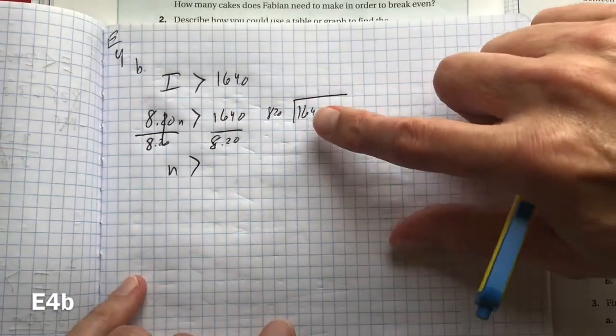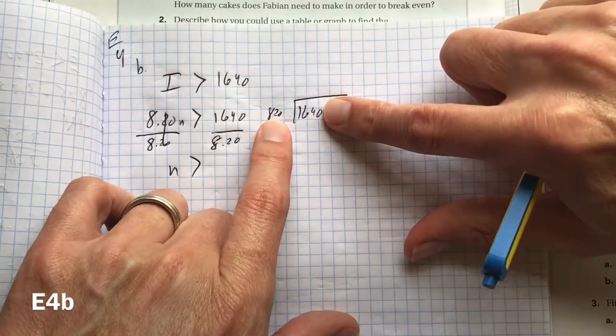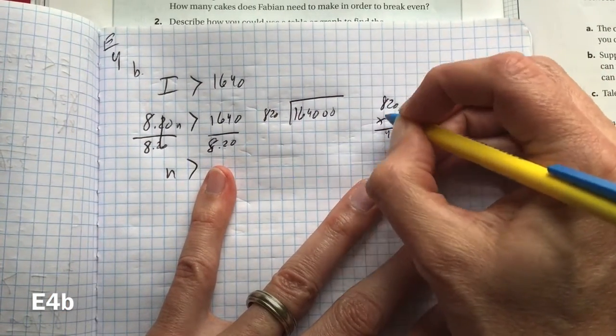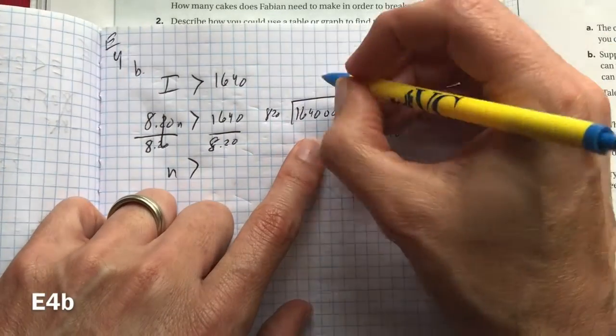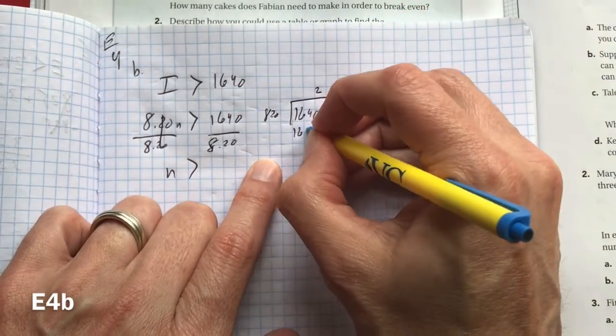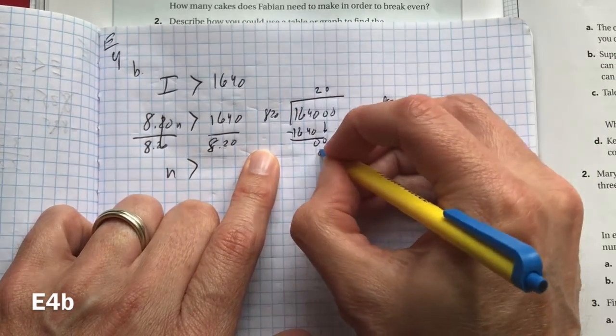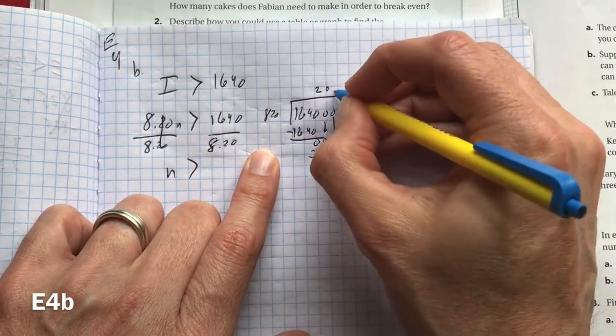Hey, I like this one too. Look at this. Because if I did 820 times 2, just test that. 820 times 2. There it is. Look at that. Exact same thing. So it's going to go in 2 times here. 1640, 0. Bring down my 0. 820 into 0 is going to be 0. Bring down my 0 again. It's the same process. Look at that.